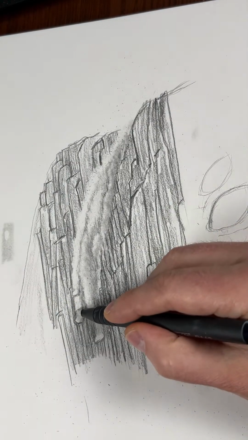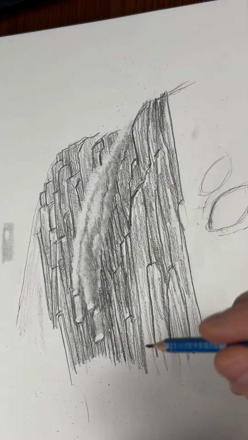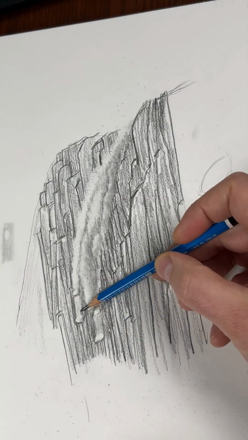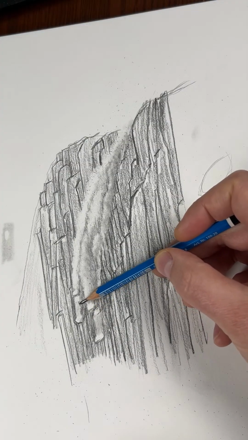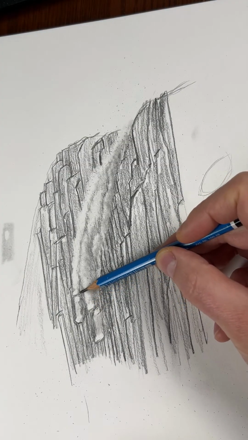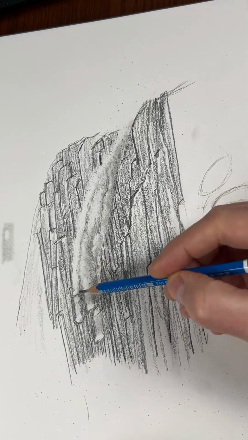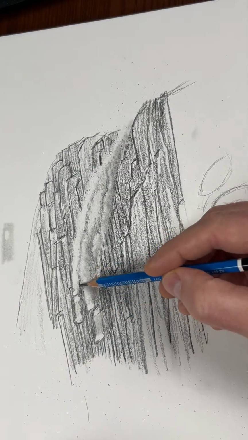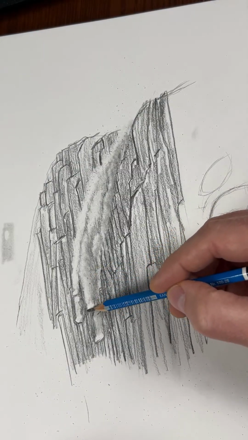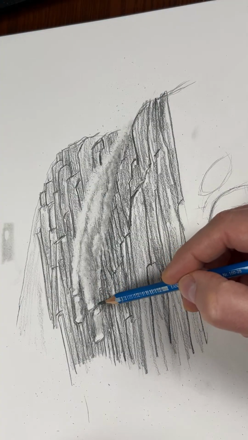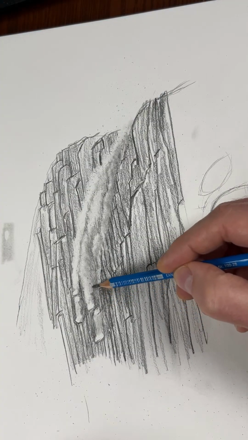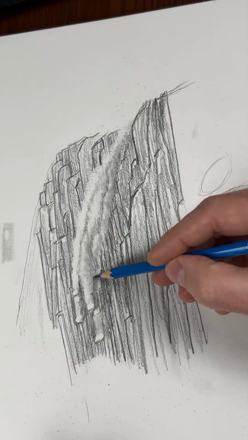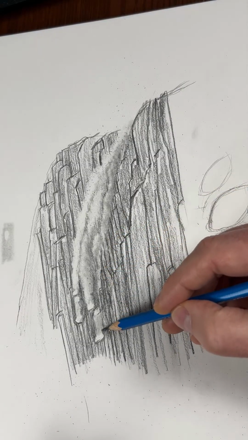Still just not loving the bottom here, but that looks sort of okay, I think, so far for a first try.